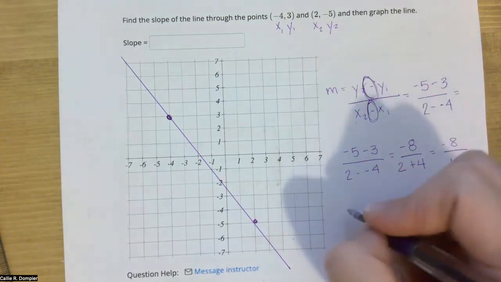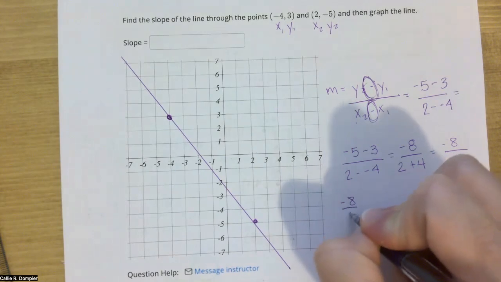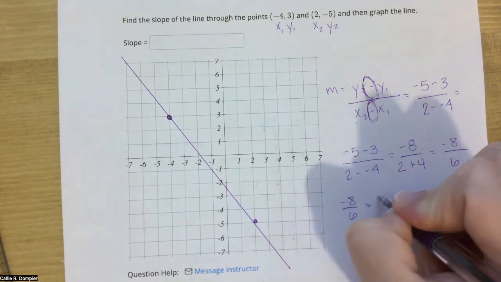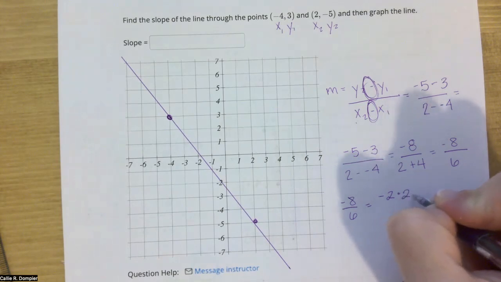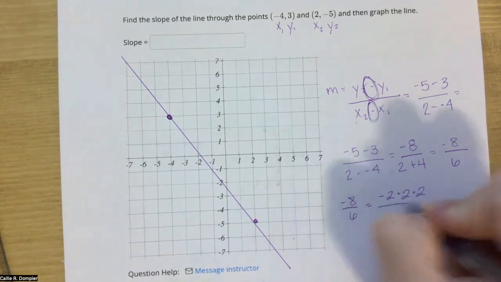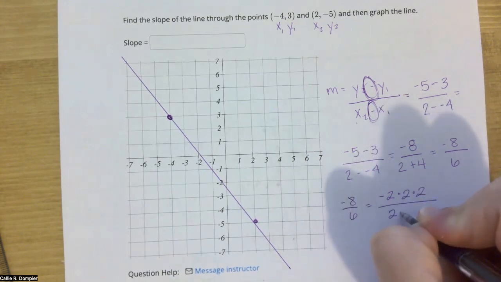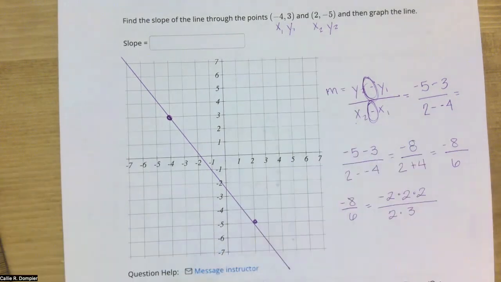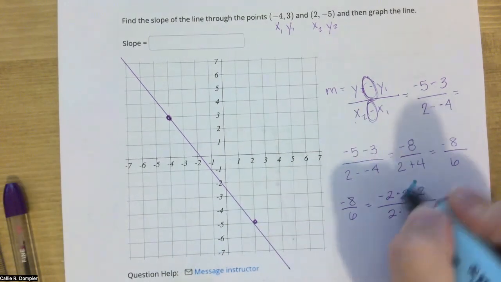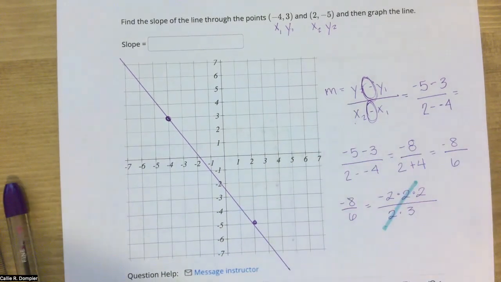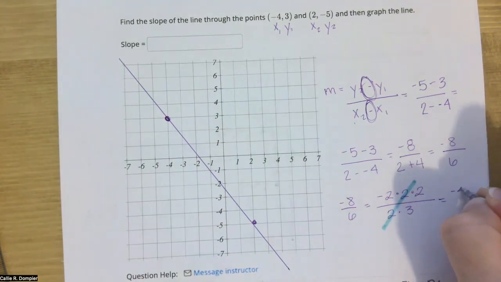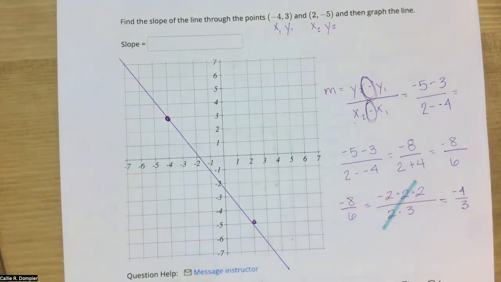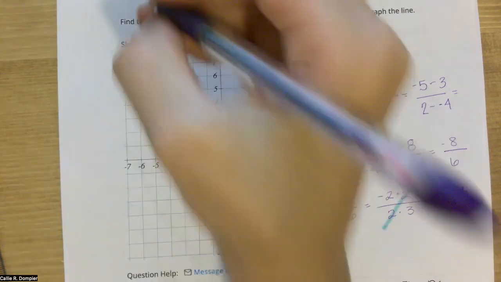I can simplify -8 over 6, right? Because that is -2 times 2 times 2, and 6 is 2 times 3. And then I will cancel anything that is a common factor of both the numerator and the denominator. -2 times 2 is a -4 over 3. So my slope here is -4/3.